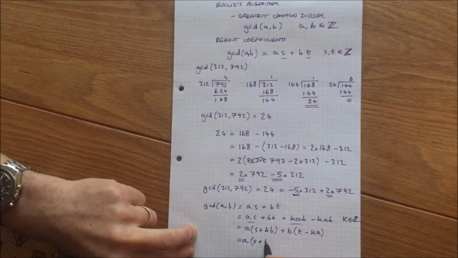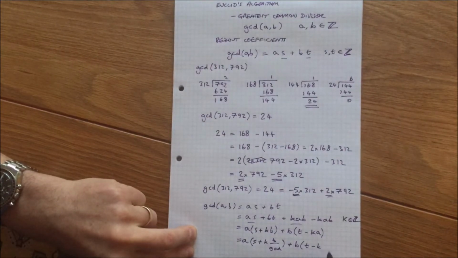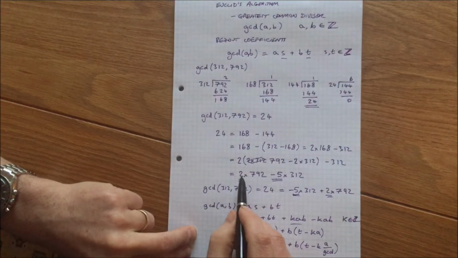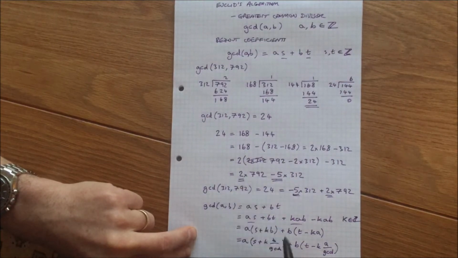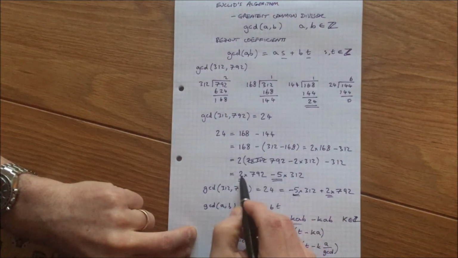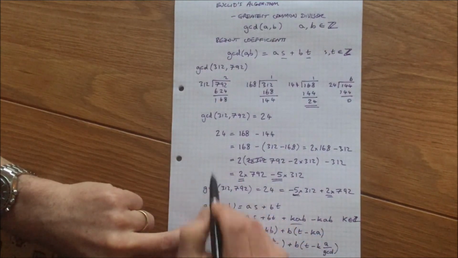So S plus K times B over GCD, plus B times T minus KA over GCD. And we can plug in different values of K up here and see different combinations to get our original GCD.